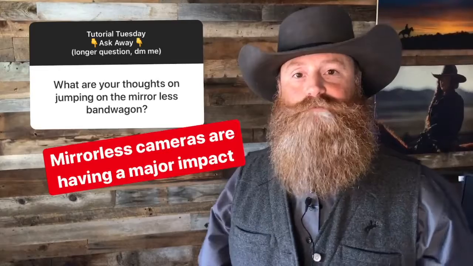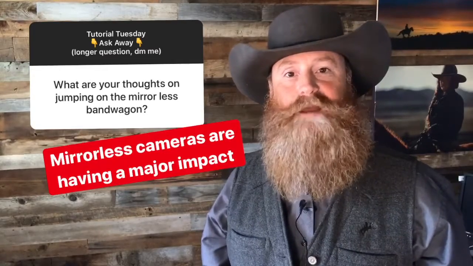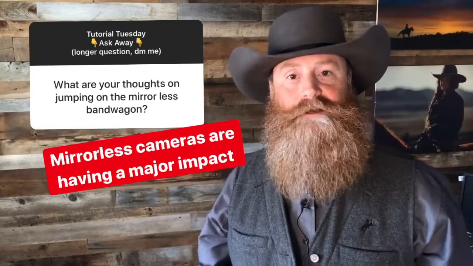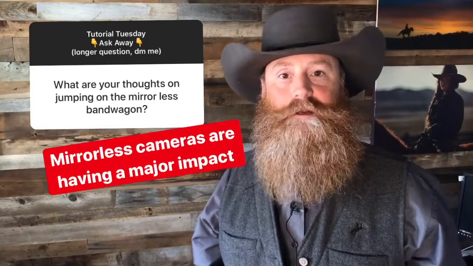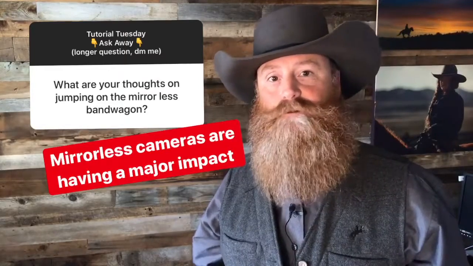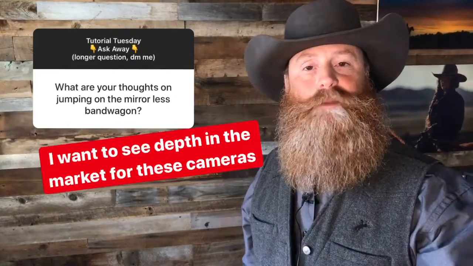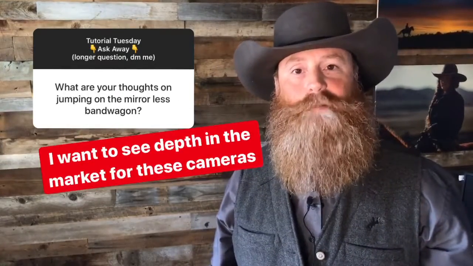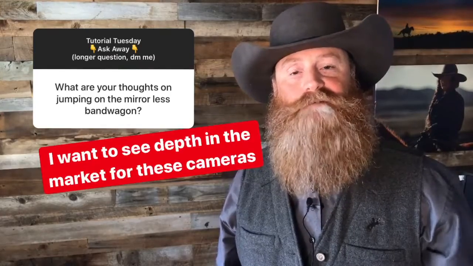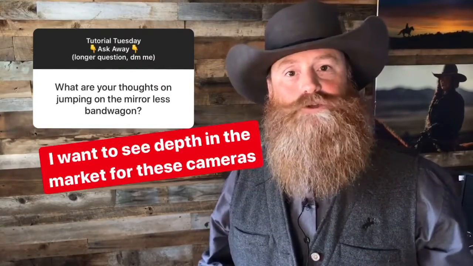Well, first and foremost, I don't think that mirrorless is a bandwagon to hop on or off of. In fact, all you have to do is look at Canon or Nikon's financial statements, either their quarterly or their annual, to see that impact. For me personally, when it's time to upgrade my second body, which currently is a 5D Mark III, I'll be upgrading to a mirrorless camera.